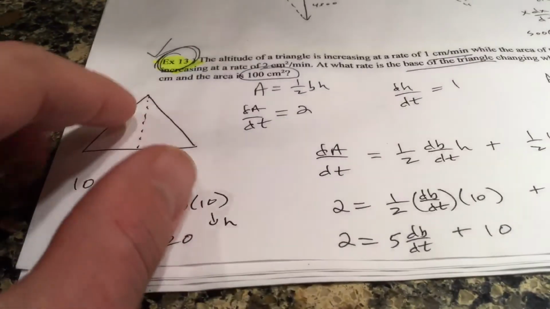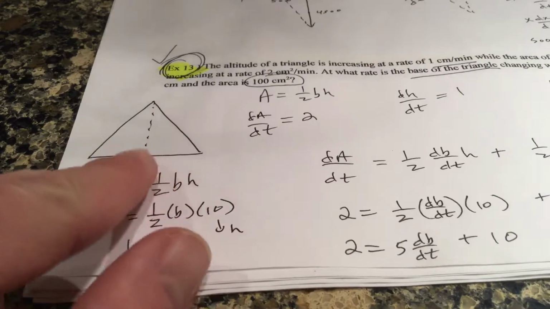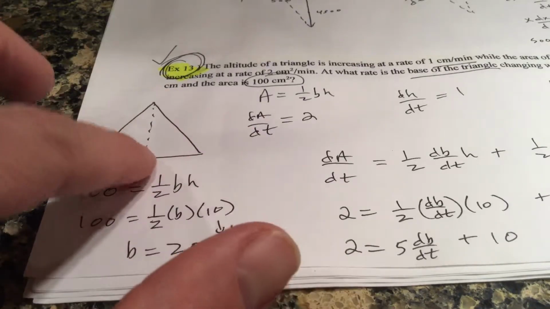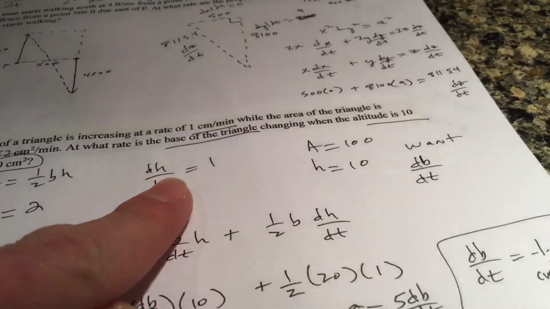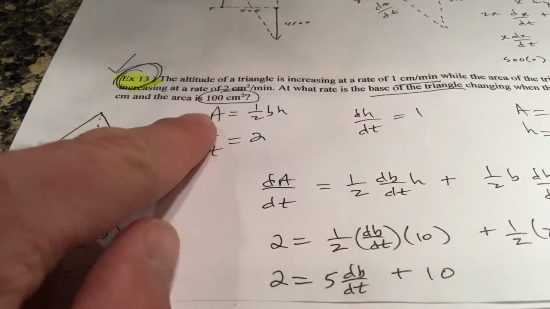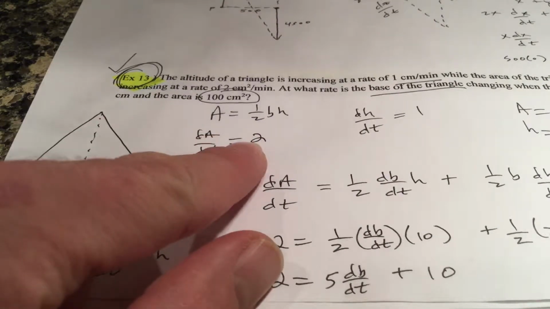So the altitude of a triangle is increasing at that rate. I would draw this triangle first. Again, pause this whenever you need to. Guys, the altitude is just the height of a triangle, okay? So I've given you dH/dt is 1. It's increasing, while the area of the triangle is increasing at a rate of 2. So I've given you dA/dt is 2.